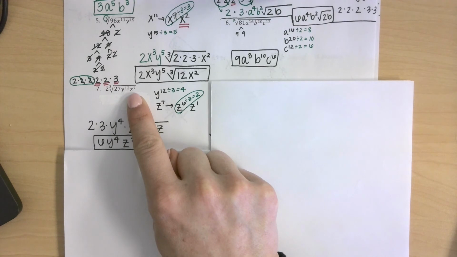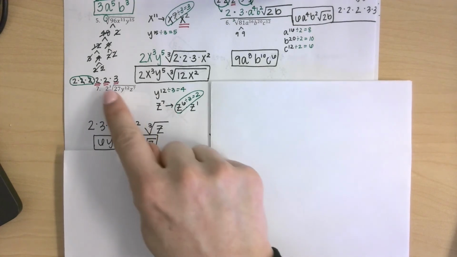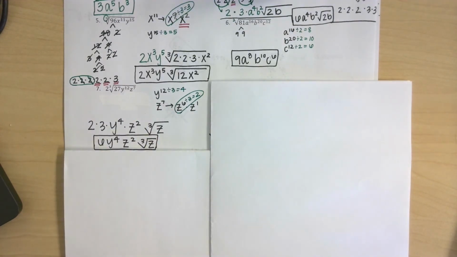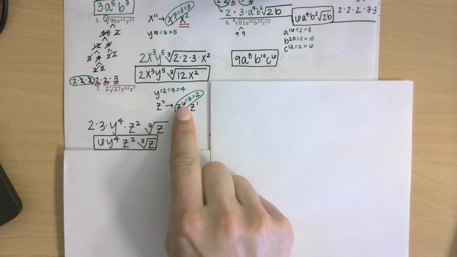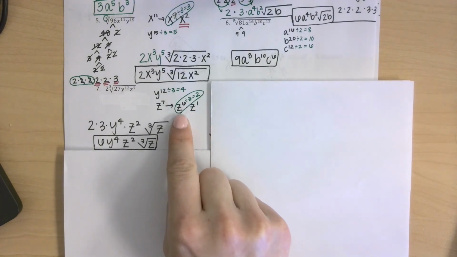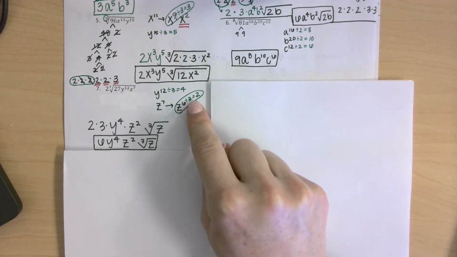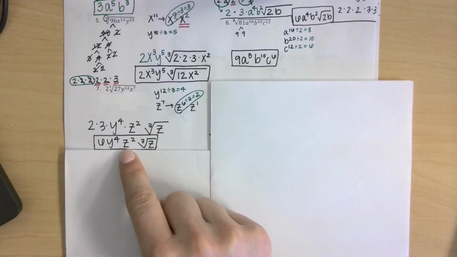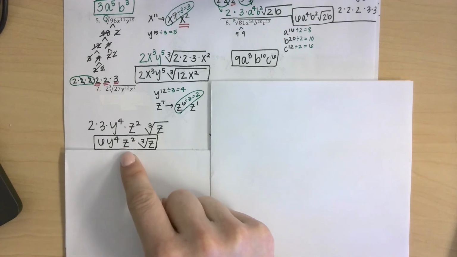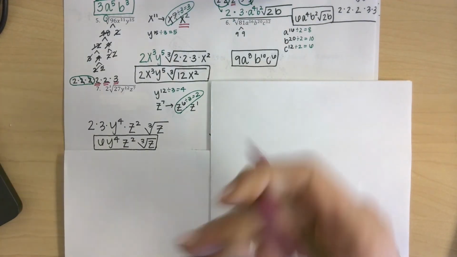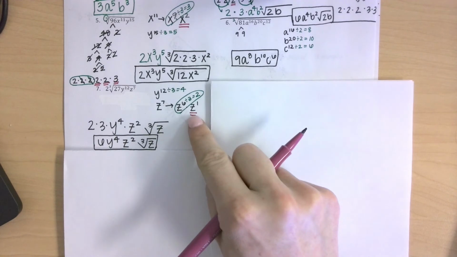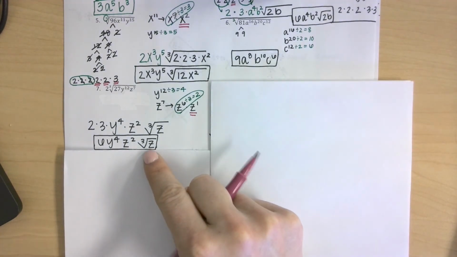Z to the 7th didn't work out perfect. 7 does not divide by 3, so I split the z's up into 2 groups. I had 1 off to the side and then 6 of them in a group. That part is nice because 6 divides by 3, giving me 2. So there's 2 z's left on the outside. And this 1 z here that did not have a group stays in that radical.